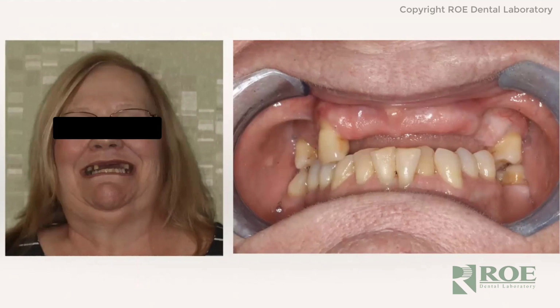We take a look. We have a patient coming in here. She has a nice big smile. On the left-hand side you see her smiling very big, and on the right-hand side you can see the teeth in occlusion. We have to decide, is this a patient that we need to open up? Do we feel good about where the bite is? Do we feel confident that this is going to be acceptable for her in this position?